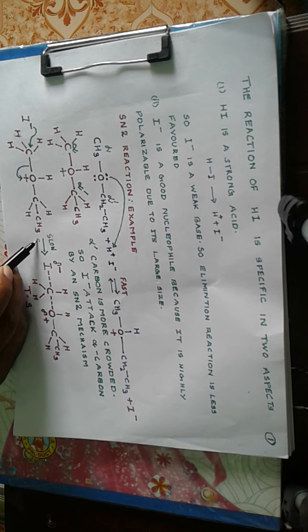Withdrawing this electron pair gradually neutralizes the charge, so that the positive one charge here changes to delta positive, and since the lone pair of iodine is partially forming a bond with the alpha carbon, the negative charge of iodine is lowered to delta negative, and we get an SN2 transition state.